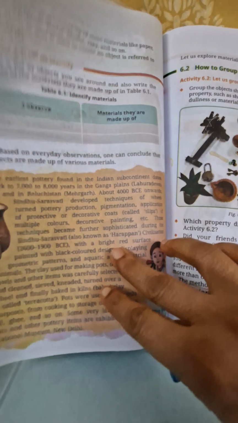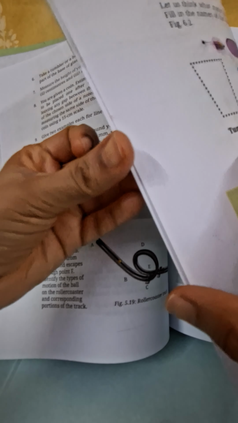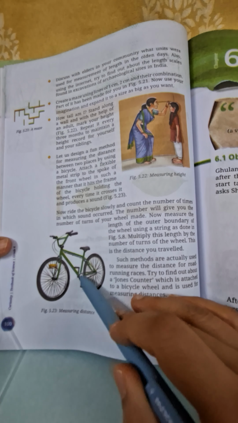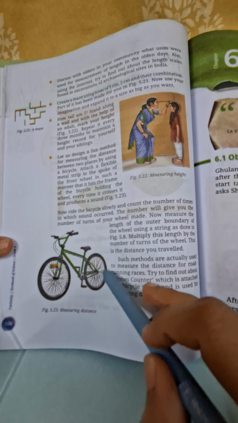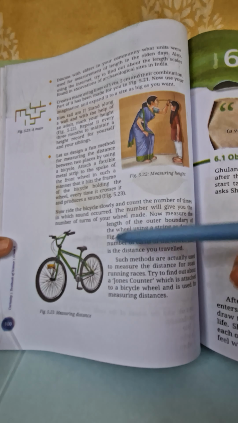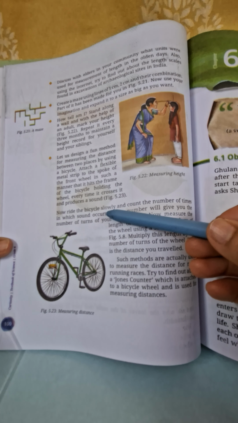Another is, in the case of vehicles, how do you find how much distance it has traveled? This is also very interesting. We use a device called an odometer. What is the principle of that device? See, this is a circle. This entire distance is the circumference. So one turn of this tire is how much? The circumference.